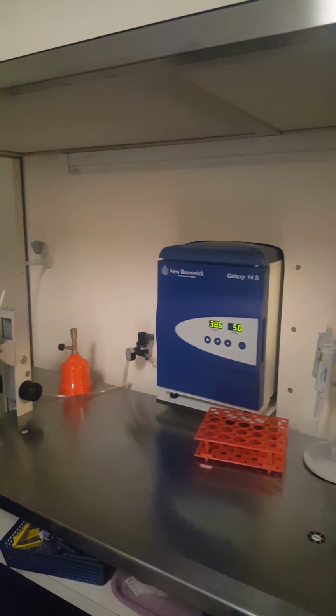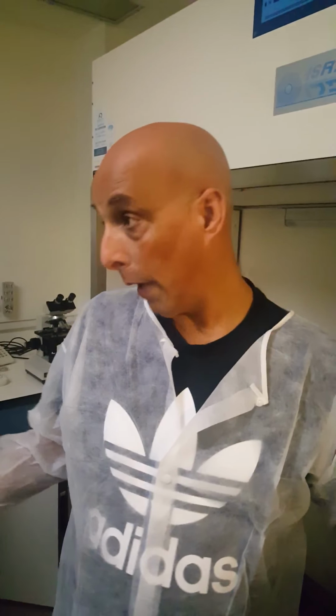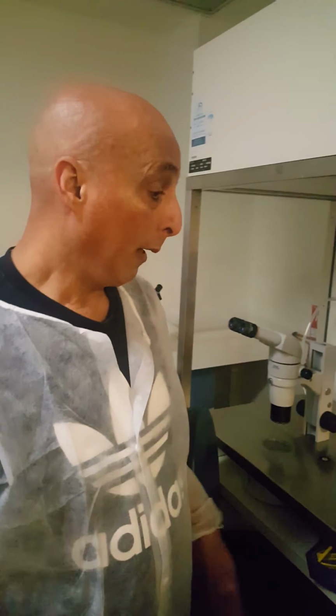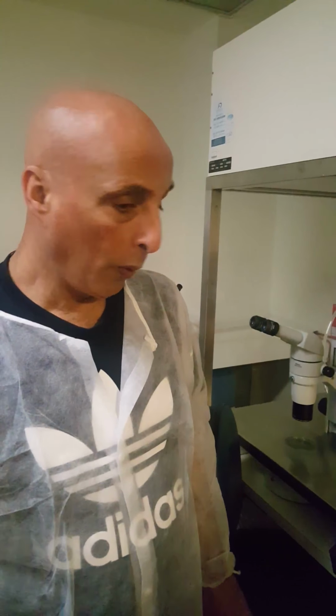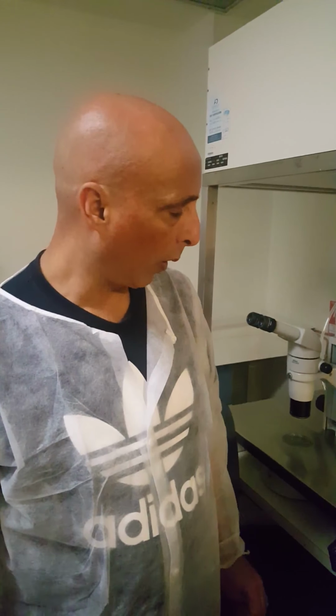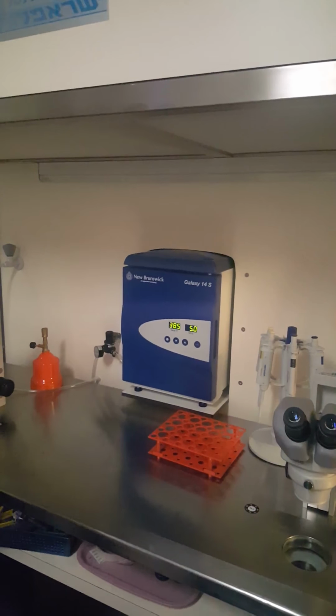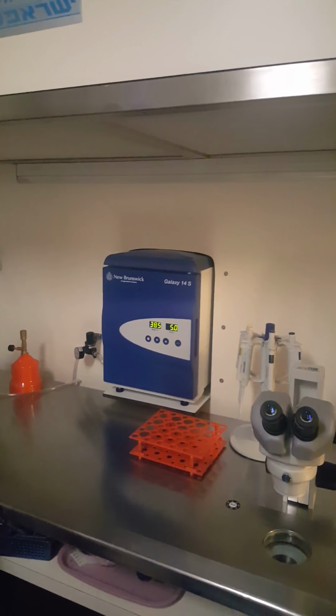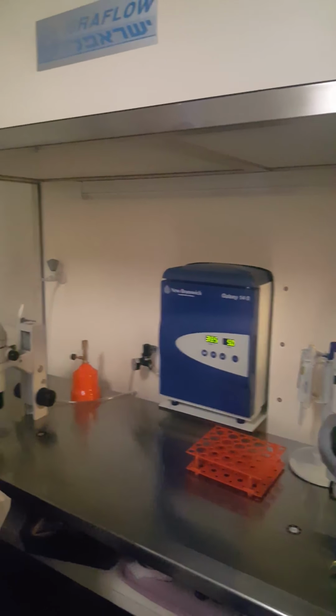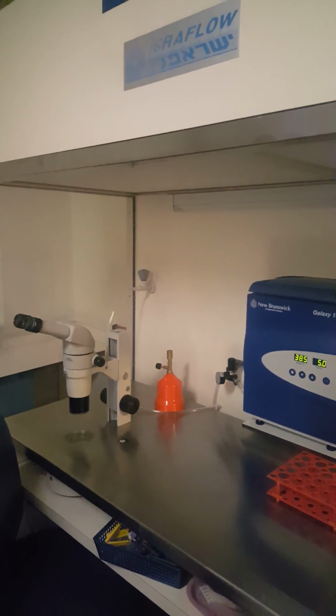The idea is that when you put the plate with the oocyte or embryo, you keep the right temperature, right? And you don't cause a cold shock. Another thing that we've done recently, we inserted this small incubator into the laminar flow in order to eliminate opening the incubator.